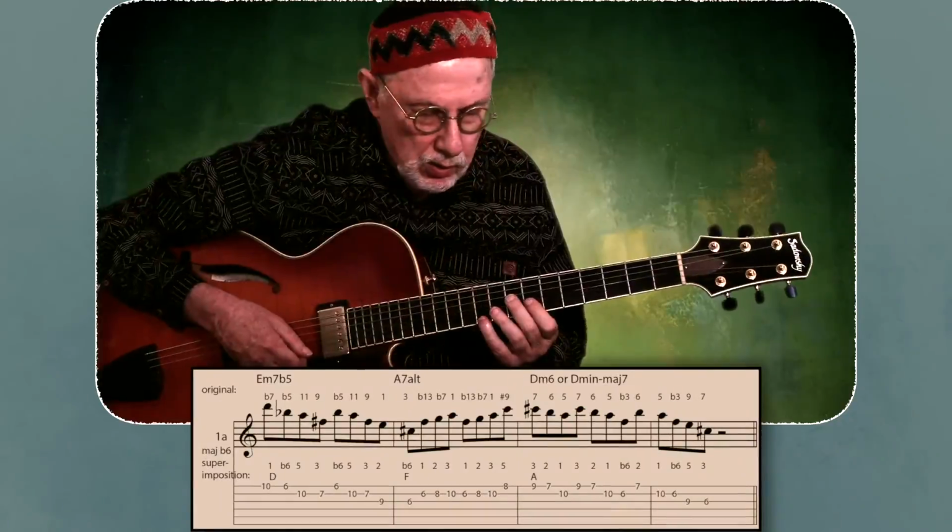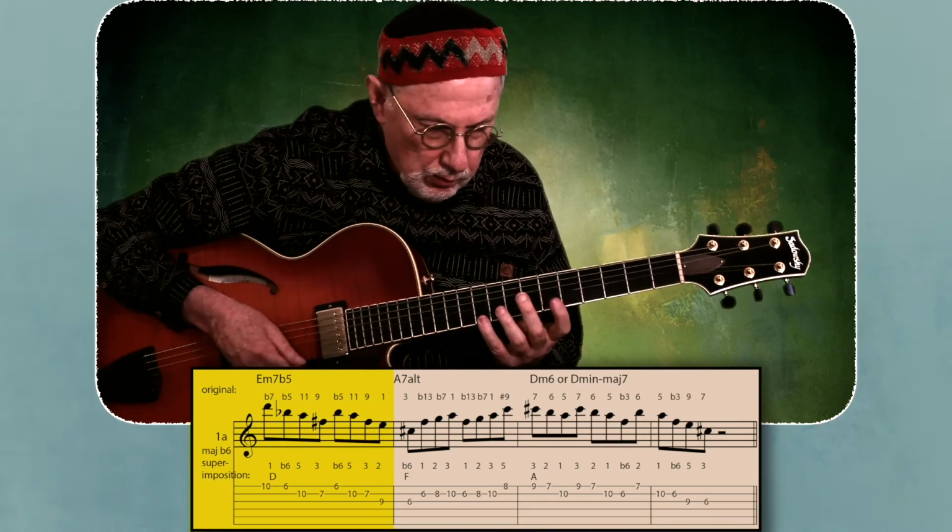Next, let's try a 4-measure minor 2-5-1, this time in the key of D minor. And I'm going to play this one first in 8th notes, and then we're going to vary the rhythms. And this is something you can do with any 8th-note phrase. 1, 2, 3, 4.